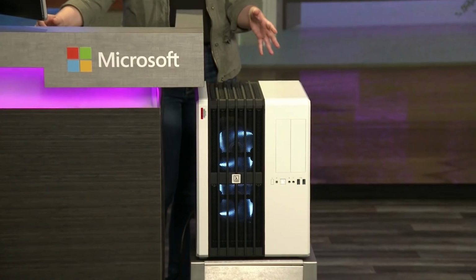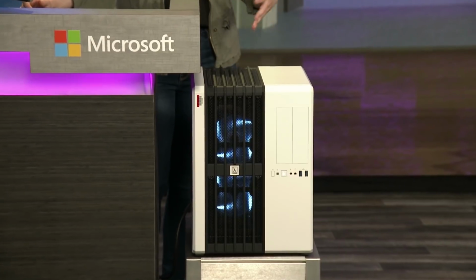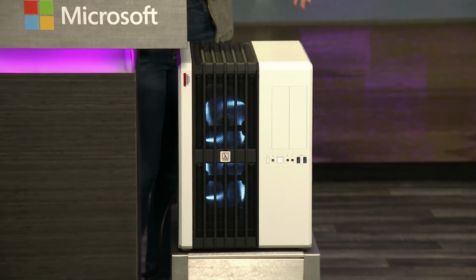Next, I'm going to head on over to Kayla, and she's going to show GPU compute scenarios on Windows. Thanks, Craig. So you might have noticed this huge machine that I have here, and it's been running a machine learning training model while Craig has been talking. I ran backstage and I started it up.